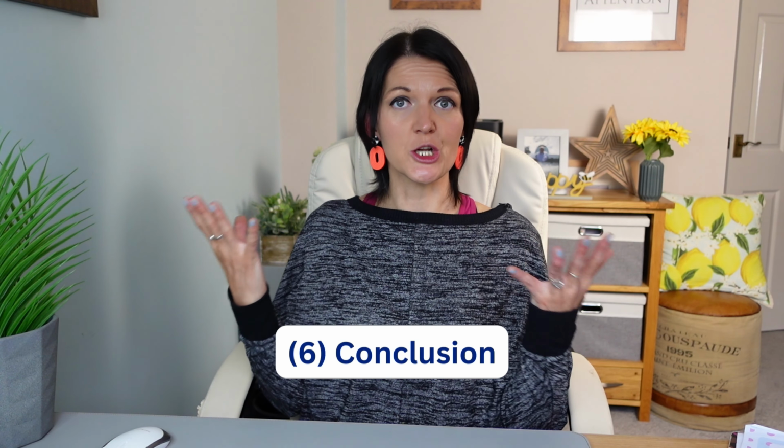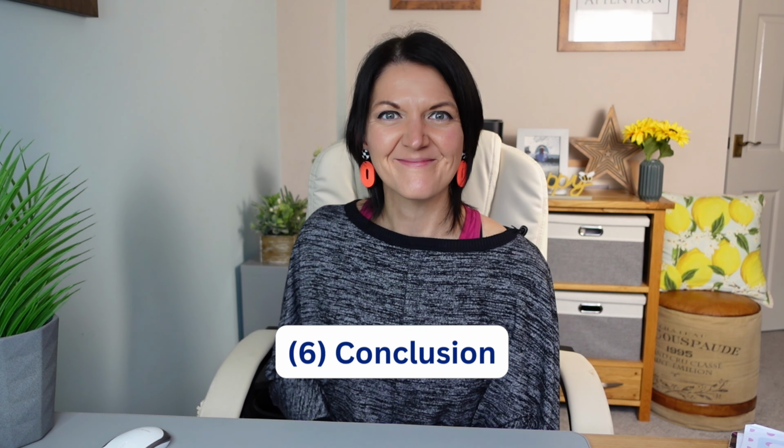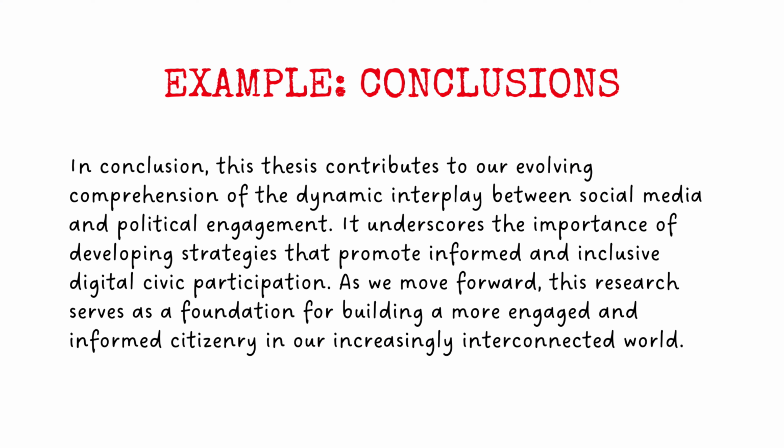And lastly, the conclusion. So cue the example. We wrap it all up by coming back to the key contributions the thesis has made, and by making a bridge between this piece of research and future developments in the area. So we can see from this very nice, concise conclusion that the researcher is talking about what this research contributes towards, what it highlights and what it emphasises, and what we should be thinking about moving forward. So having done this research, what does our focus need to be on now?